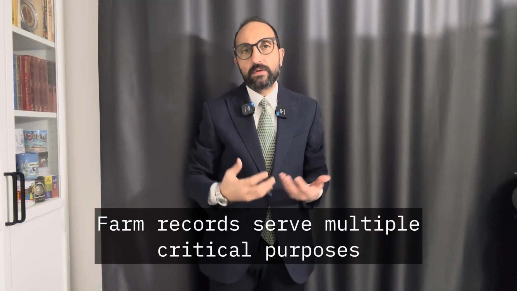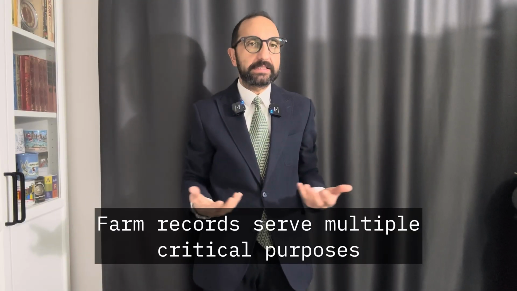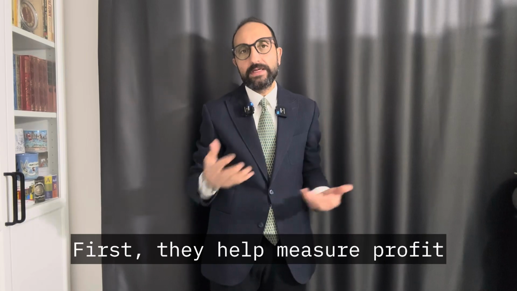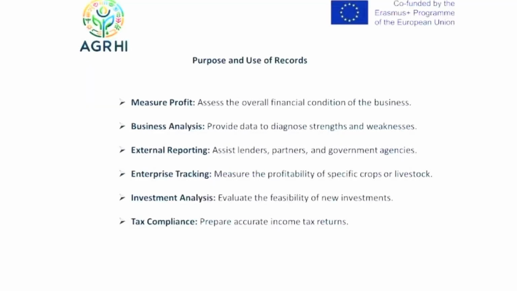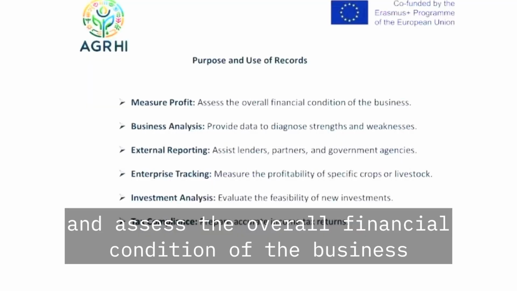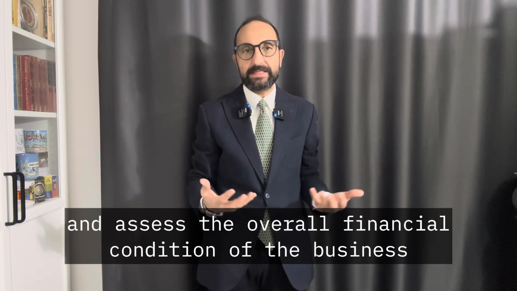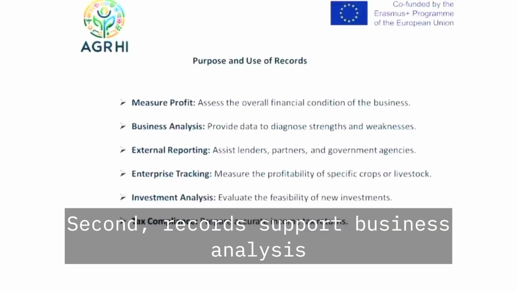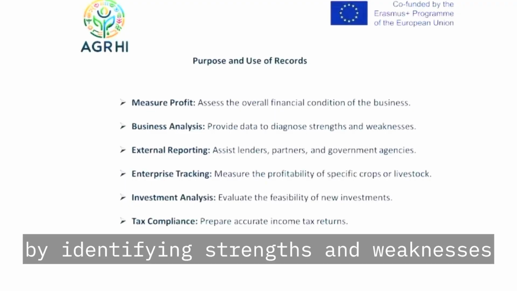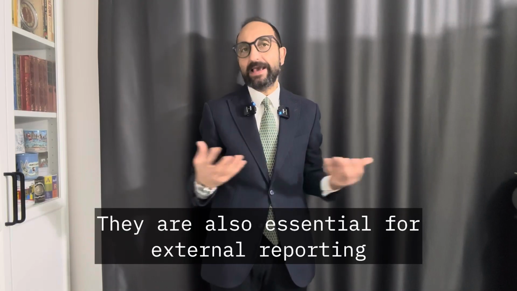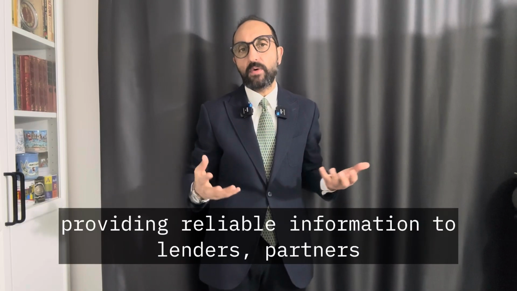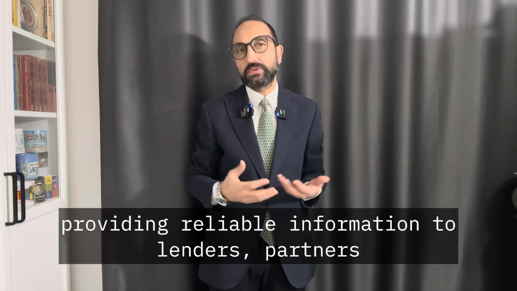Farm records serve multiple critical purposes. First, they help measure profit and assess the overall financial condition of the business. Second, records support business analysis by identifying strengths and weaknesses. They are also essential for external reporting, providing reliable information to lenders, partners, and government agencies.